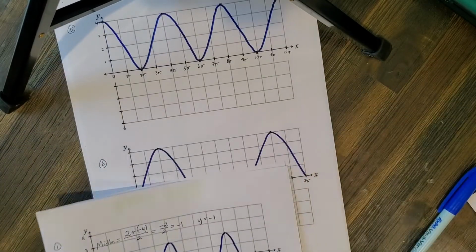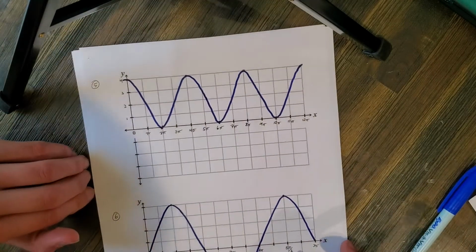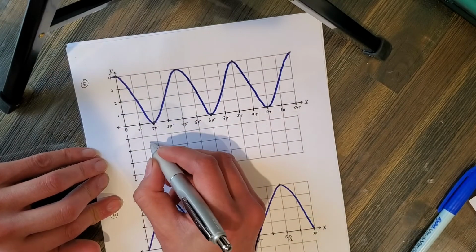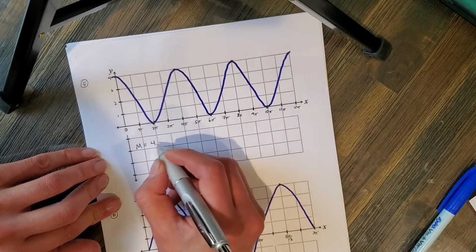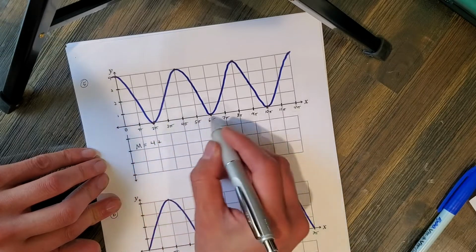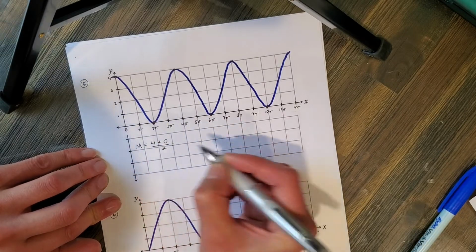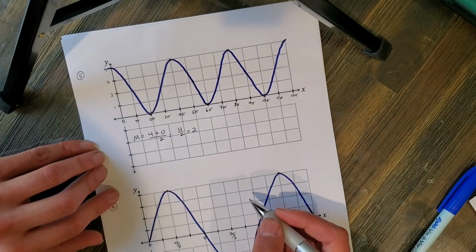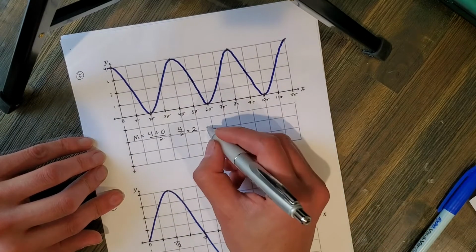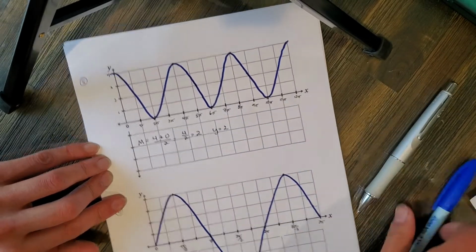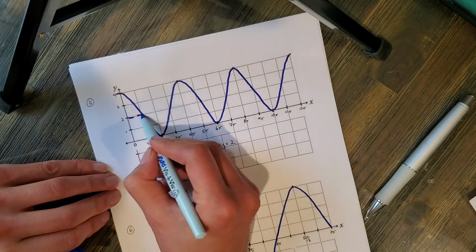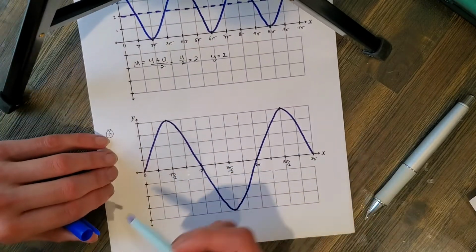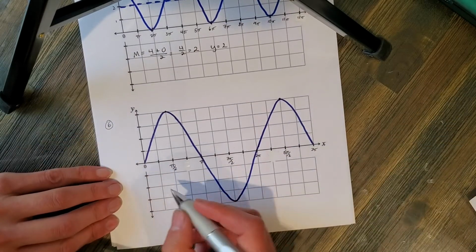Okay, 2 more, which you probably already got, but let's go ahead and do it anyway. So we have 4 as our maximum. So our midline is going to be 4 plus our minimum, which is 0, so 4 plus 0, and then divided by 2. 4 plus 0 is 4, divided by 2, we get 2. So we're going to write y equals 2. So let's go ahead and show this with a dotted line on the graph.